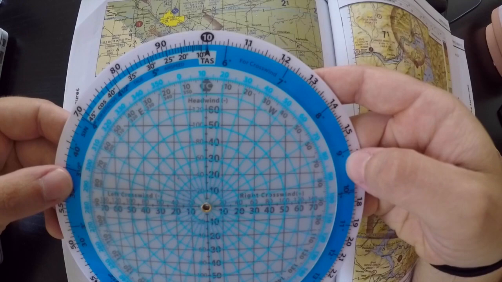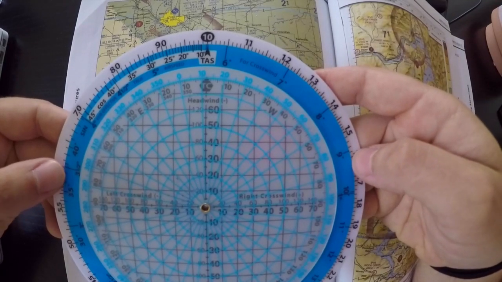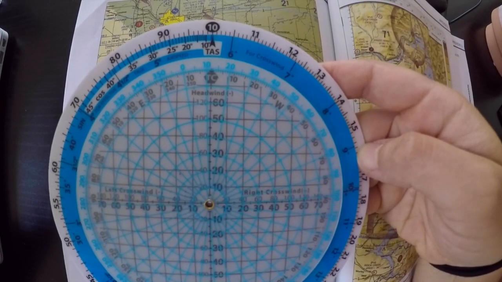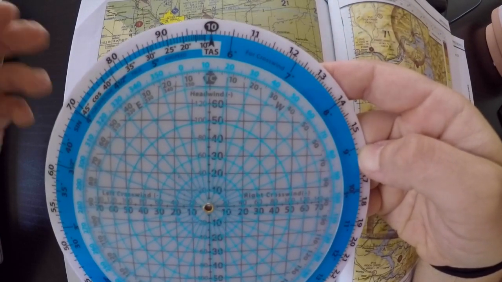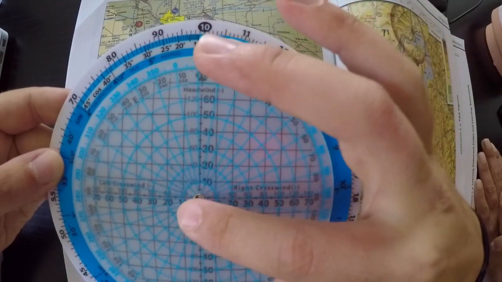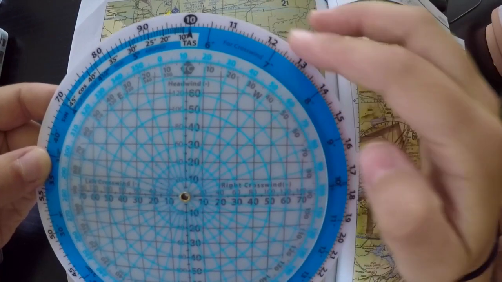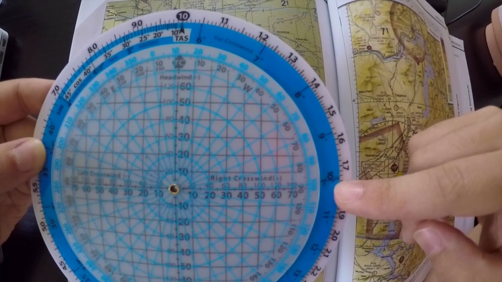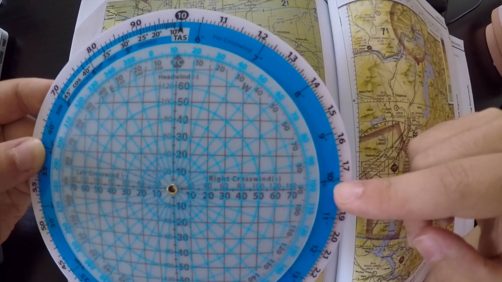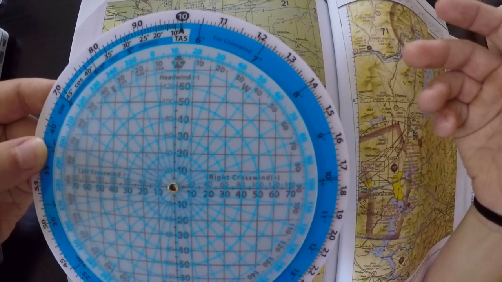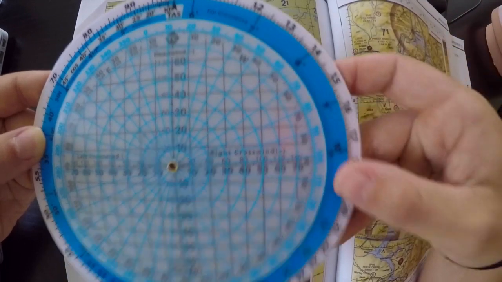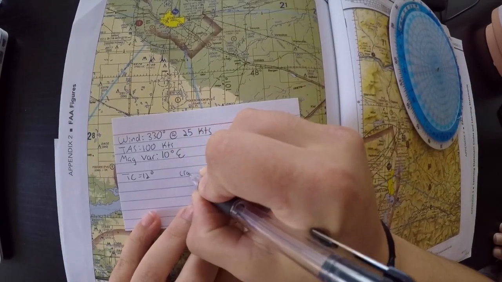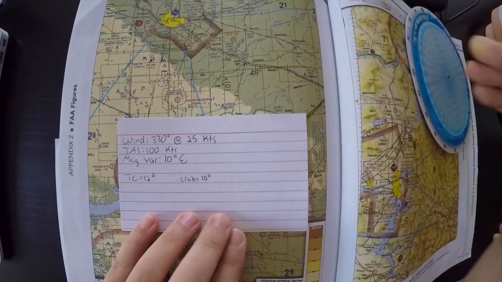So now that you have 17, you need to convert that into the crab angle. The crab angle is just that component of wind that you need to factor in for. So we said that it was about 17 on this scale right here. So you go back out to this outer white ring, you see where the 17 is, and then you look on the inner blue ring with what degree 17 most closely aligns to. In this case, it's 10 degrees. So our crab angle is going to be 10 degrees. So crab equals 10 degrees.